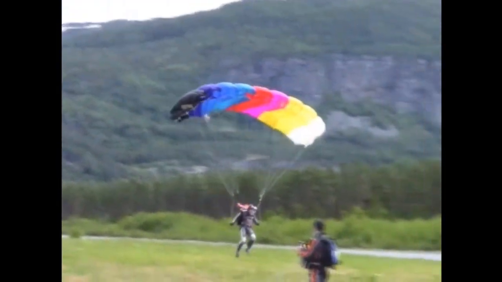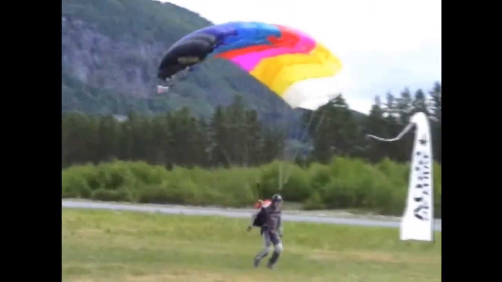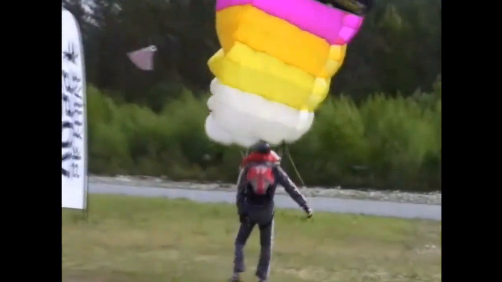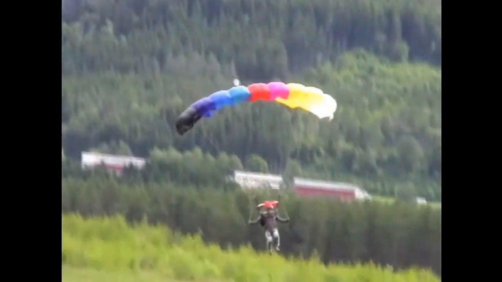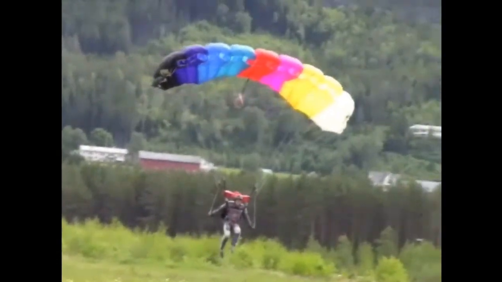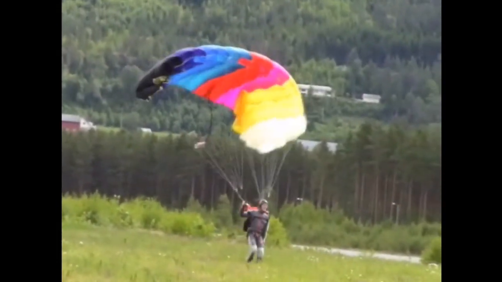Predictable, right? So you can look around and see another canopy and you know what their next move is going to be. But if your next move is a series of S turns to prevent you from overshooting because you didn't fly those pattern points correctly, either the altitude was wrong or the location was wrong, you can find yourself wrapped up with somebody else.